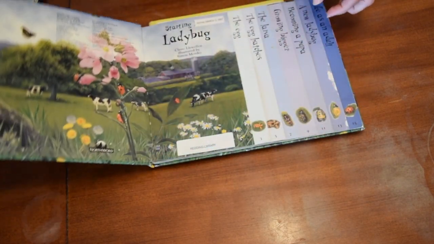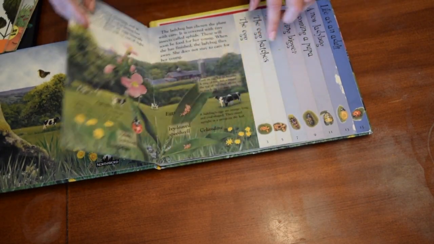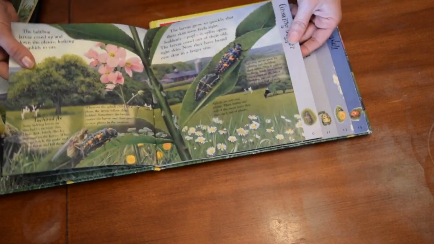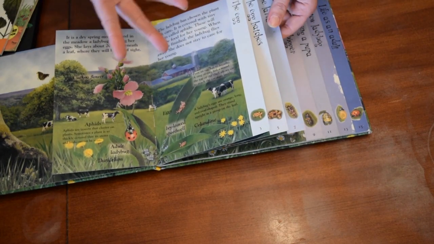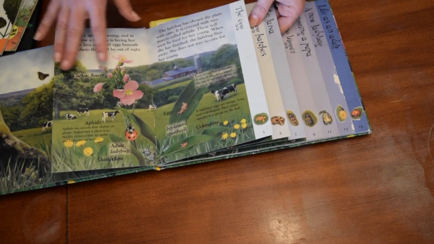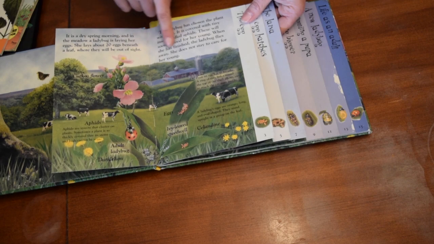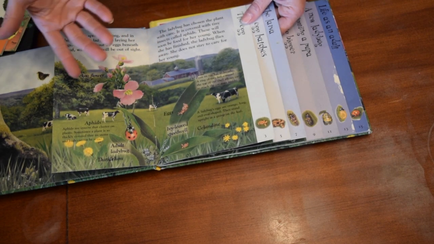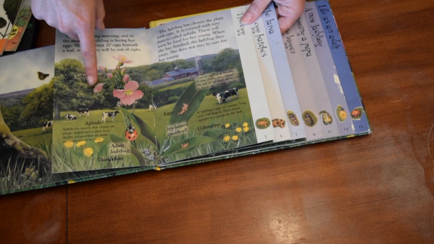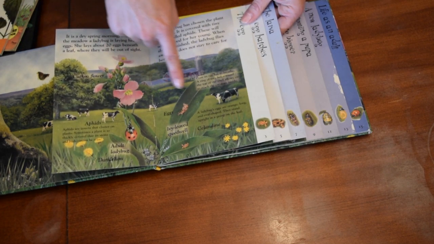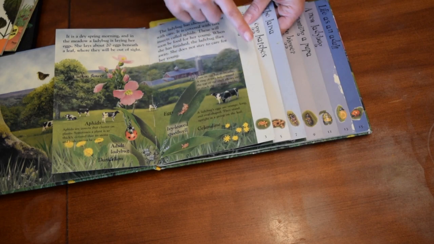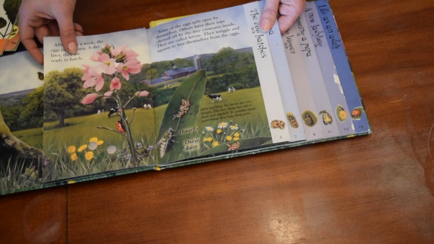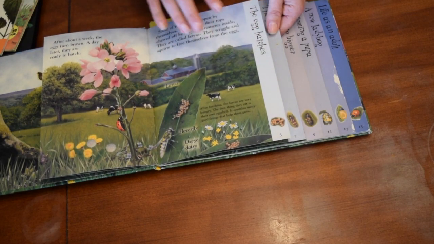Starting Life, Ladybugs. We just read this one this morning, and I like how the pages kind of lay out. You see they aren't all the same size. This is one of those that you can either use real basic, because the words in larger print are just your basic information, and then they also label some of the plants, some of the different animals that are in the background, and they give you more in-depth information in smaller print as you go along. Each page is like that, so there's more in-depth information.